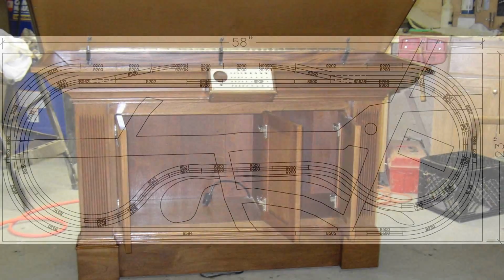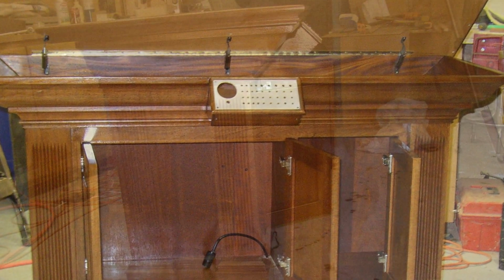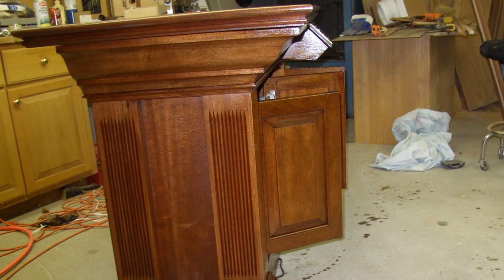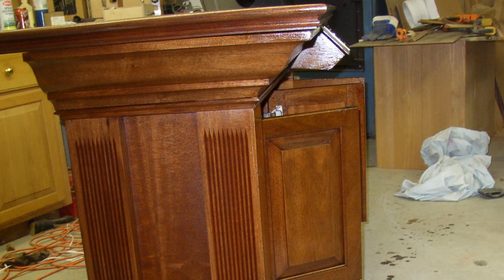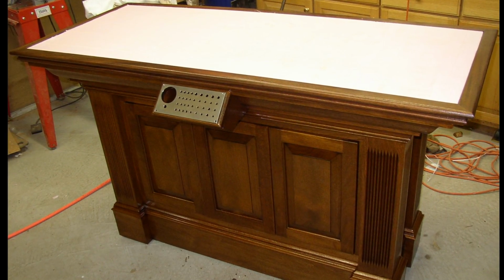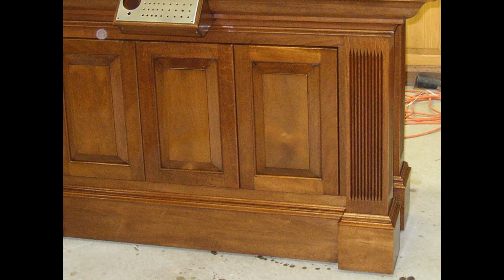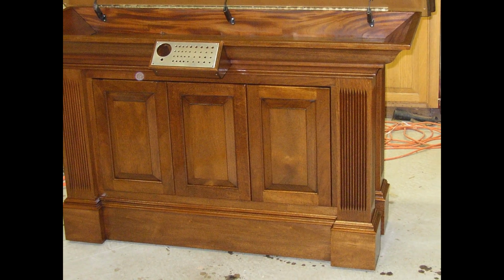Once I had the finished size, I built a custom stand to hold it, using mahogany with scratch-beaded columns and raised panel doors, and a top that opens for easy access to the inner workings of the layout. The center control panel holds many switches to control the features I might want to add.